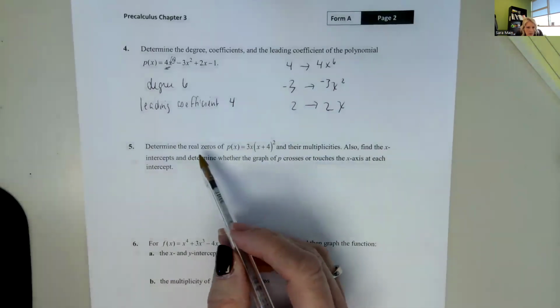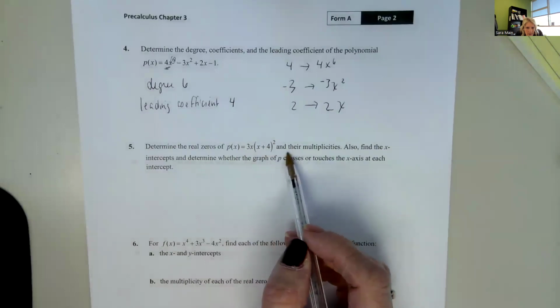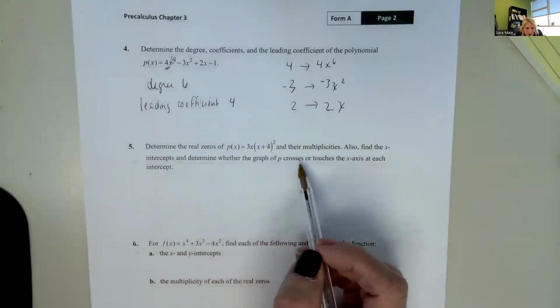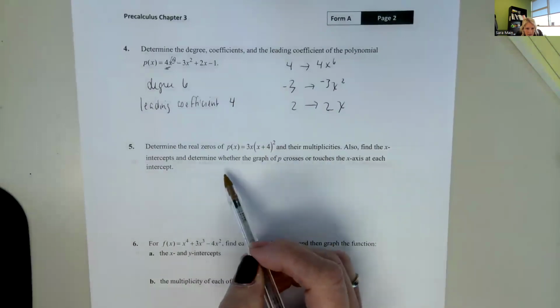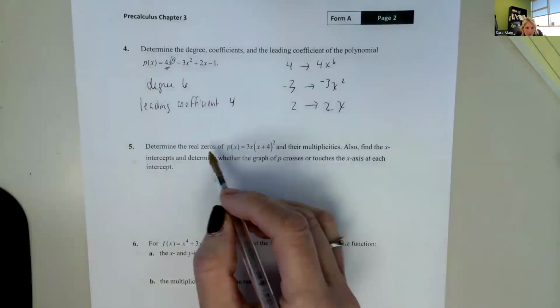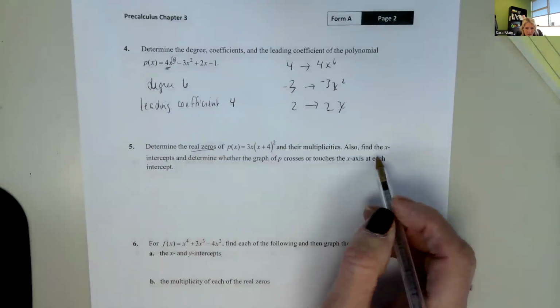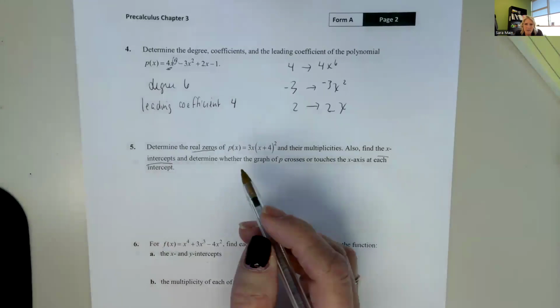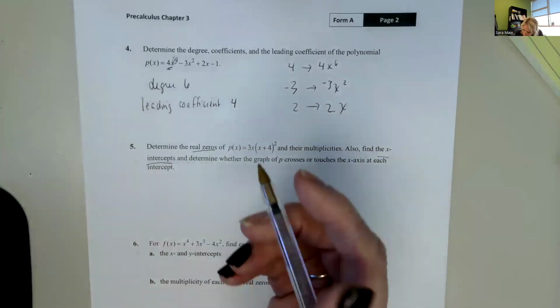Number 5 says, determine the real zeros and their multiplicities. Also find the x-intercepts and determine whether the graph of P crosses or touches the x-axis at each intercept. Remember that zeros are almost the same as the x-intercepts. The only difference is the x-intercept is the actual coordinate point.